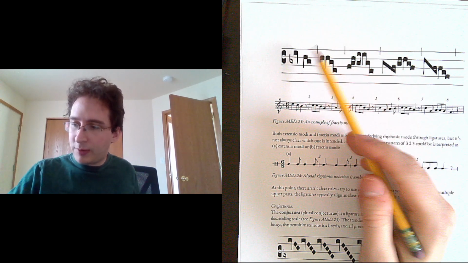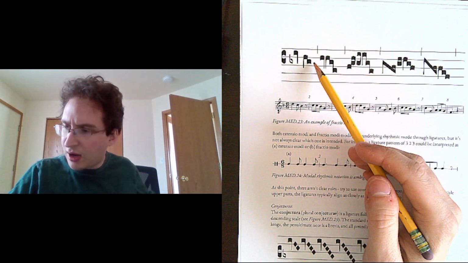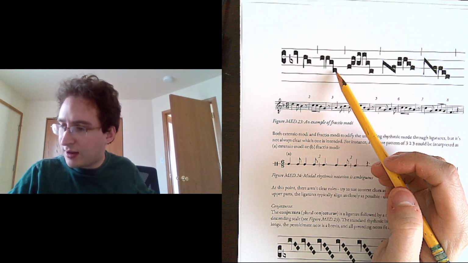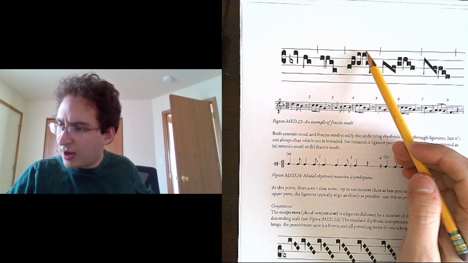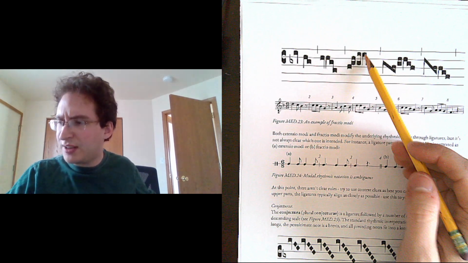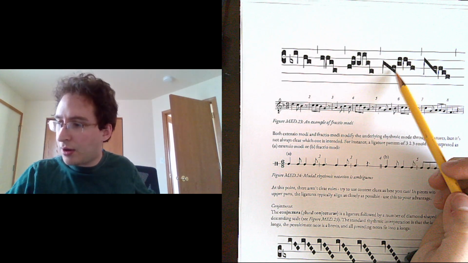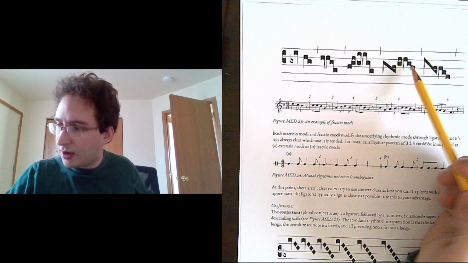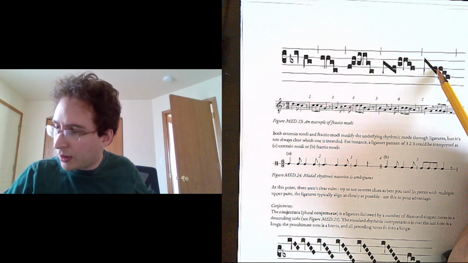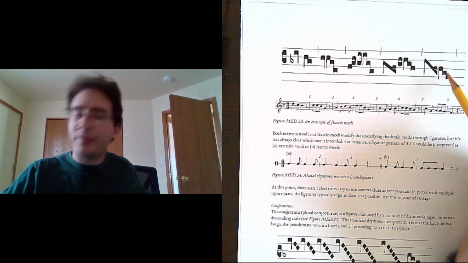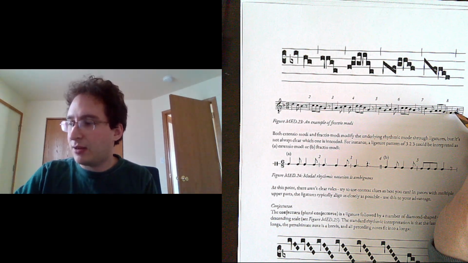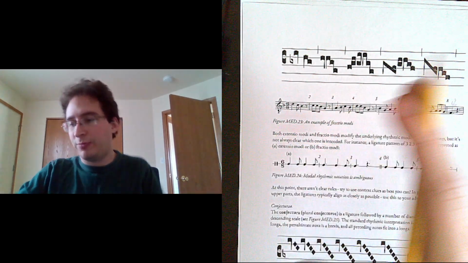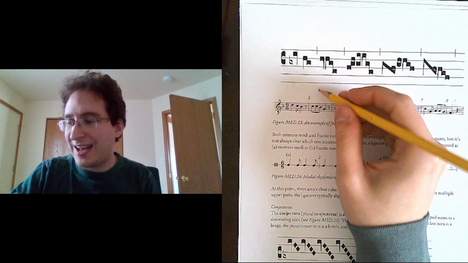So here we have a basic rhythm, and then a variation of it. Again, this is showing the preference for ending something on a beat as opposed to ending it on a weak note instead of a beat.